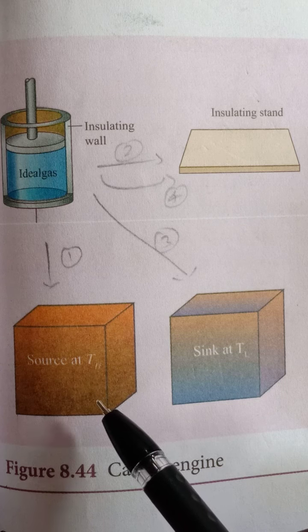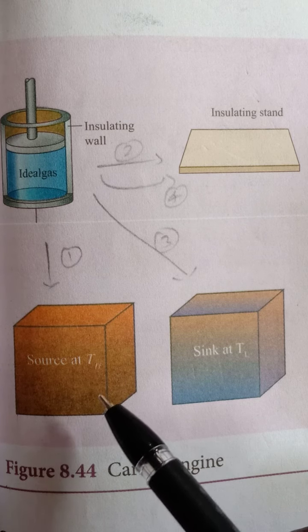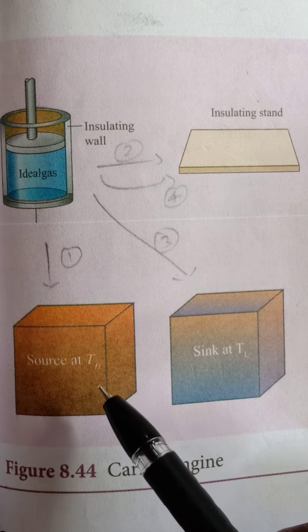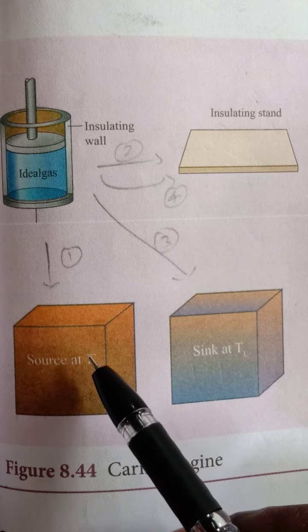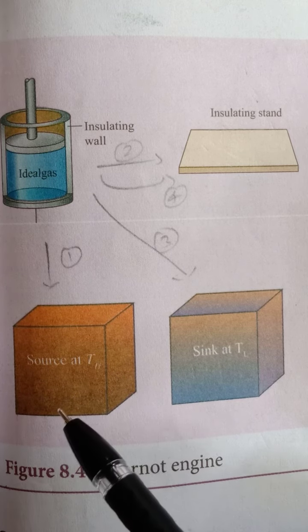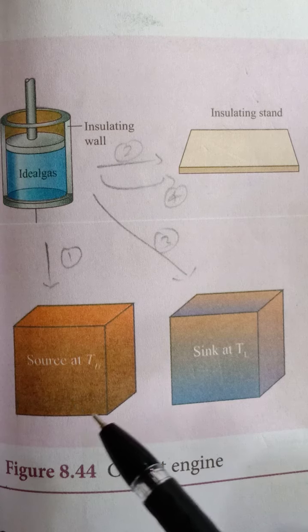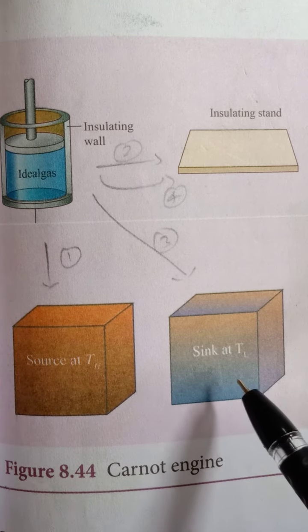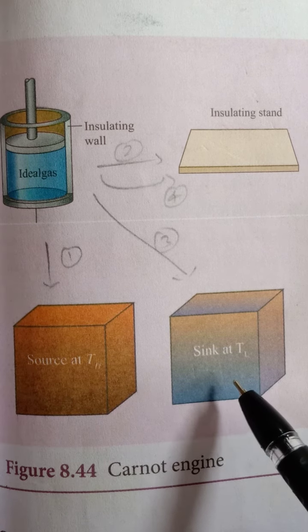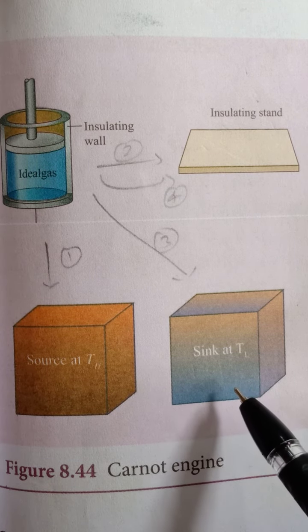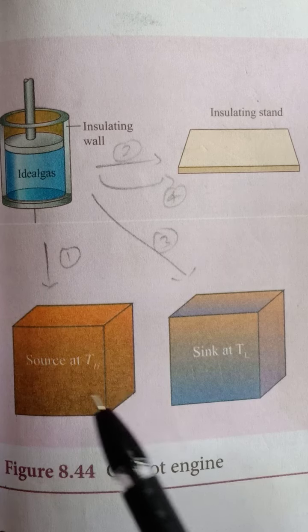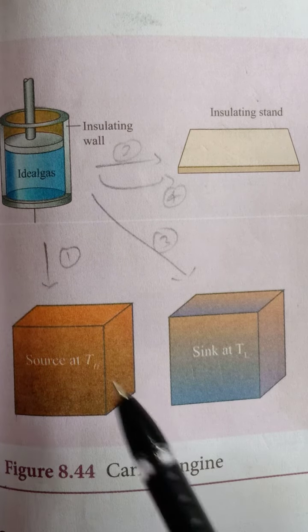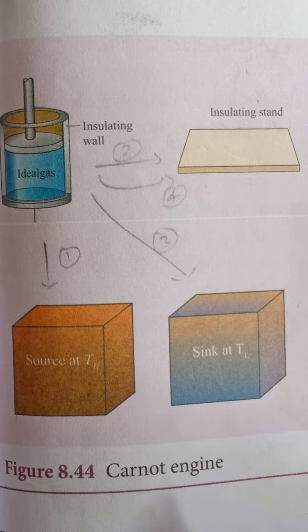So however much heat energy is taken from this source, afterwards it maintains the same temperature. That's the meaning of the source. Next is the sink, TL. It is a cold body maintained at a constant low temperature TL. It can absorb any amount of heat. The source provides heat energy, and the sink absorbs the heat energy.